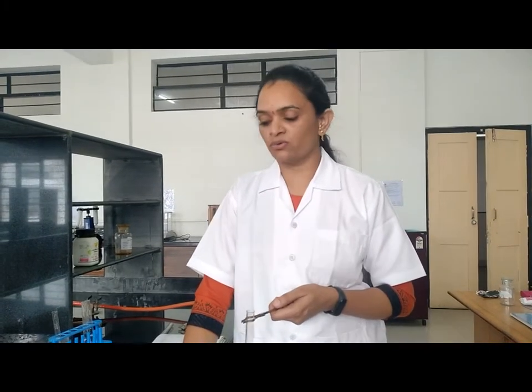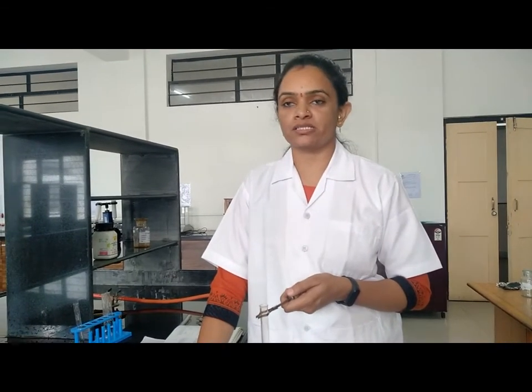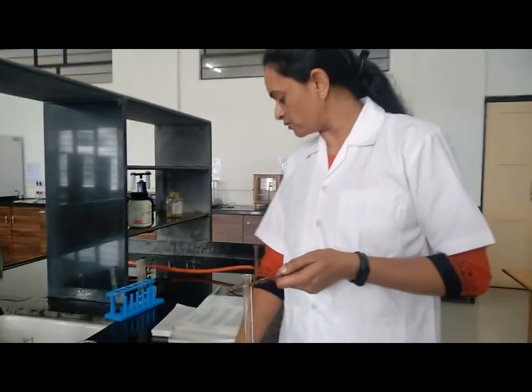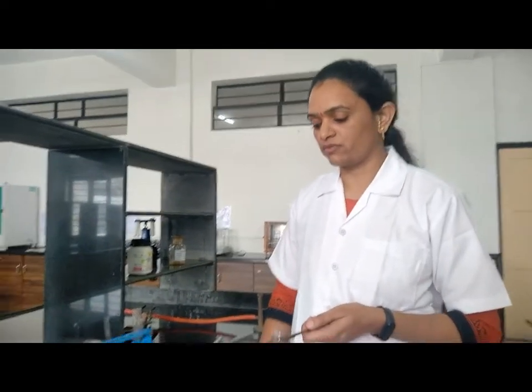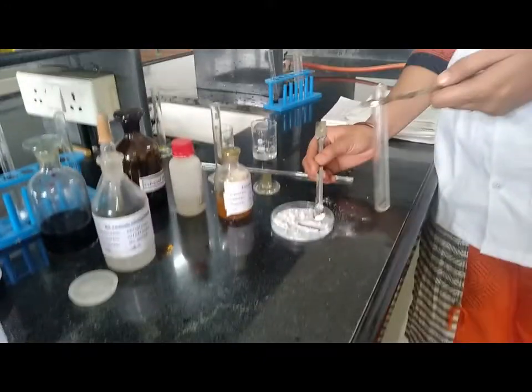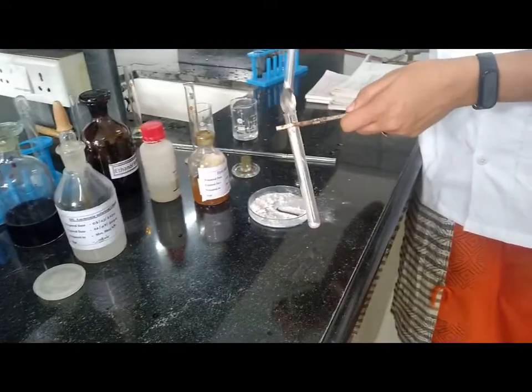Lastly, we have to perform a confirmatory test, the neutral ferric chloride test. For this we have to take approximately 0.5 gram of sample.